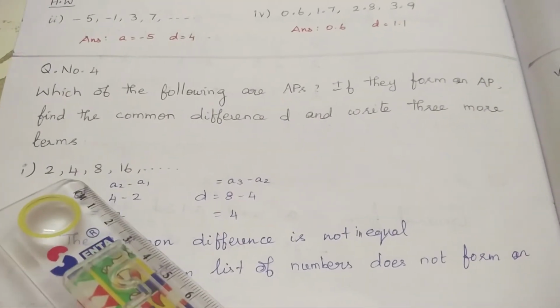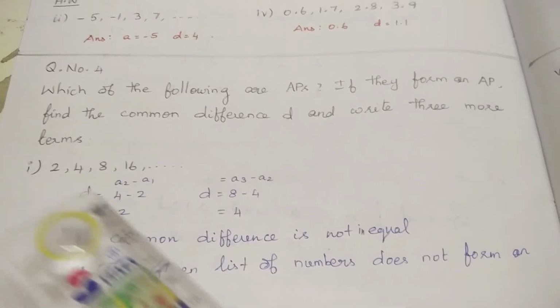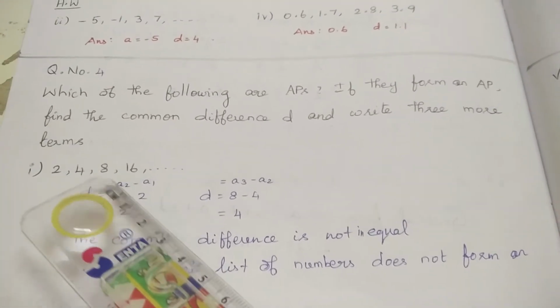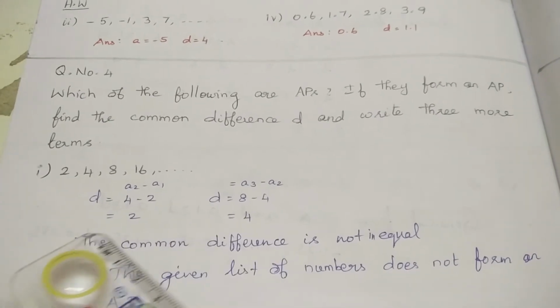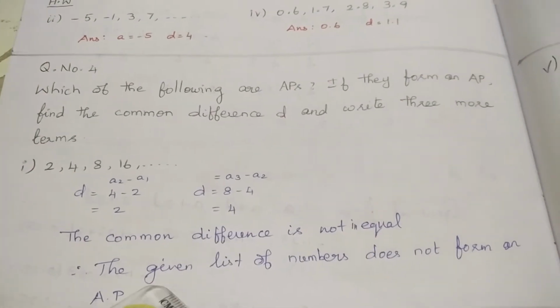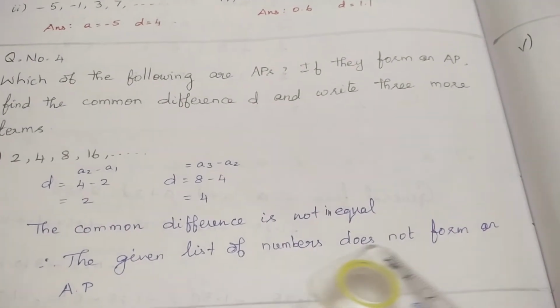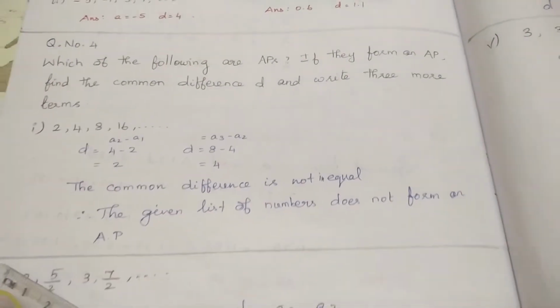So first you have to find the common difference, A2 minus A1, so 2. A3 minus A2 is 4. Here you will check it. These two common differences are not equal. Therefore the given list of numbers does not form an AP. Okay. And then the second sum.